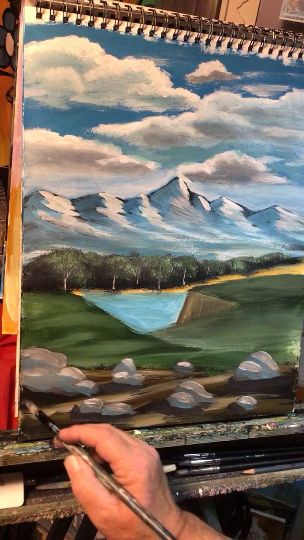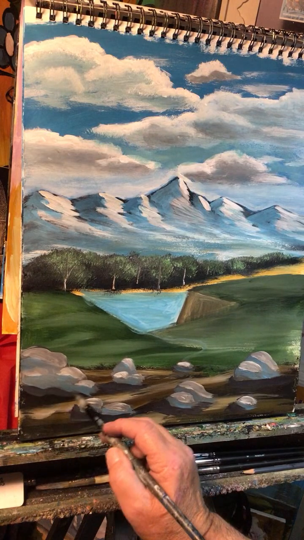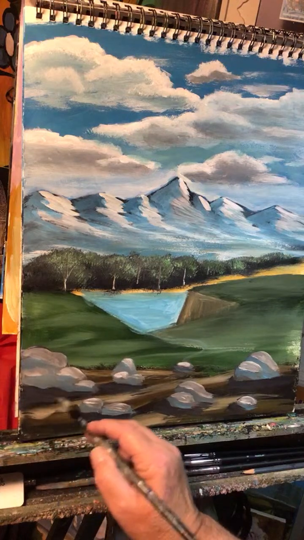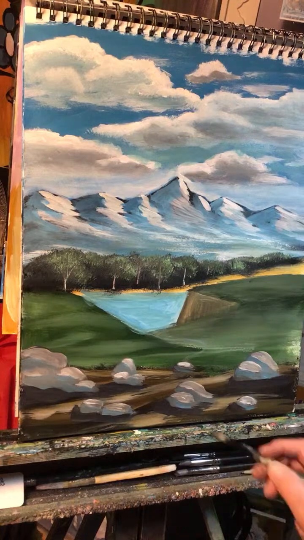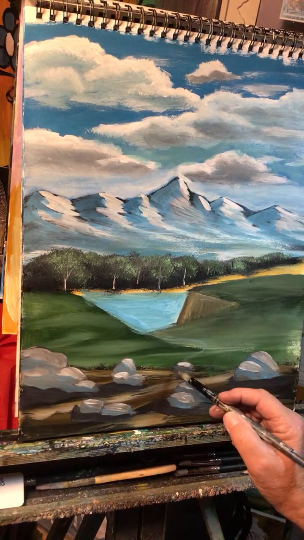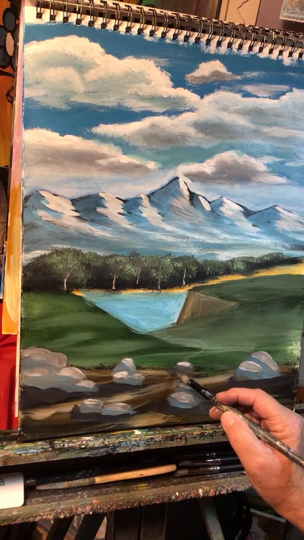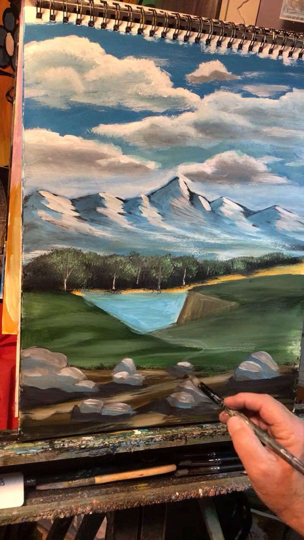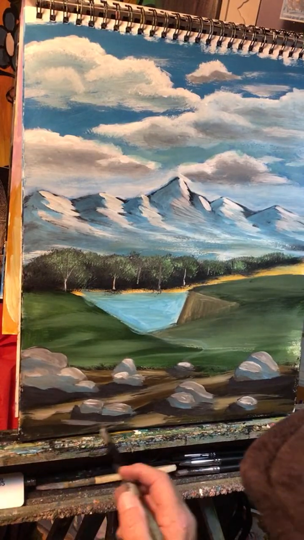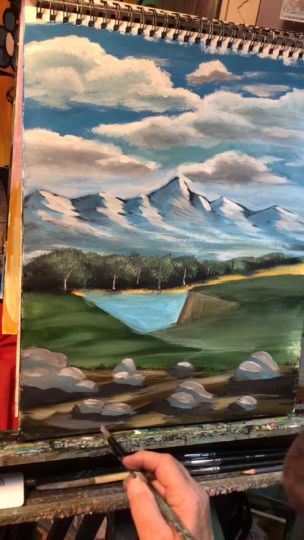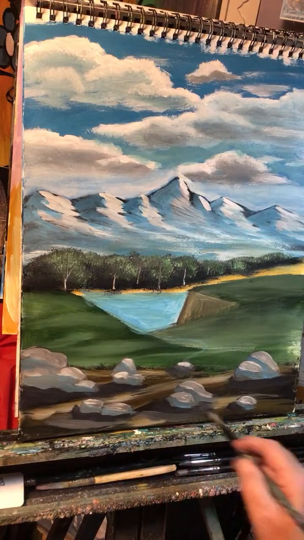These already kind of look like they have shadows here. There we go. That looks so cool. Some light. Now some light underneath the shadow, so it brings the shadow out.